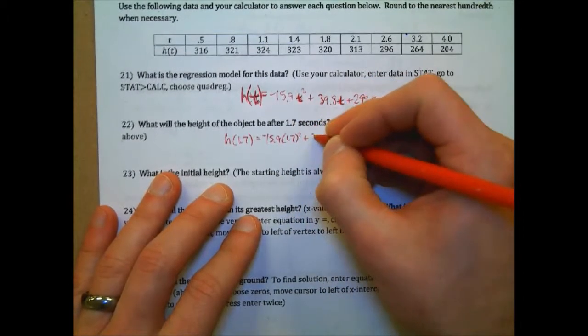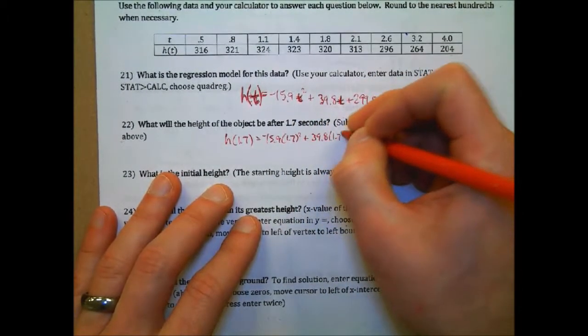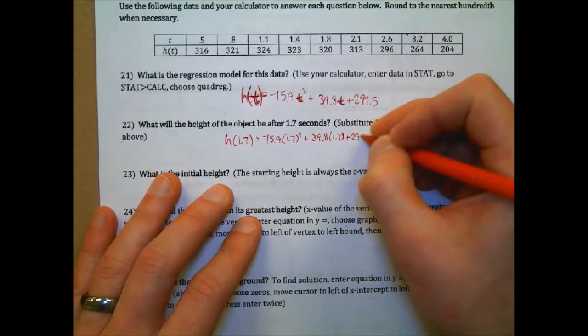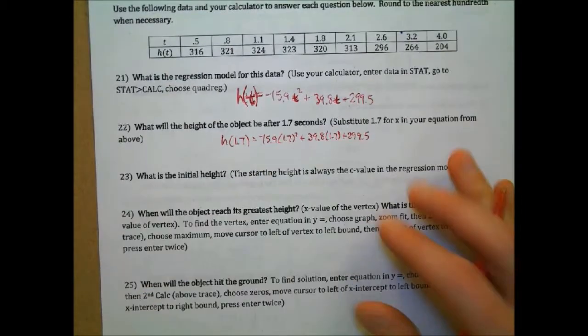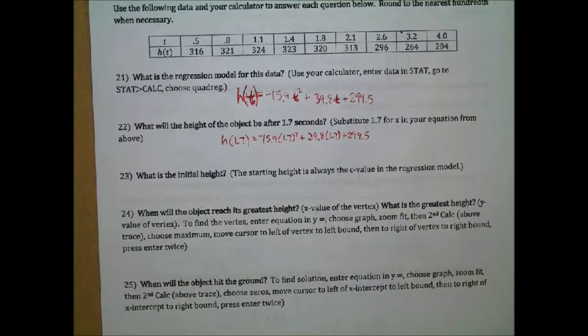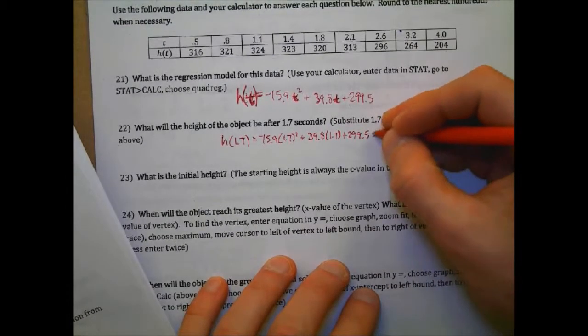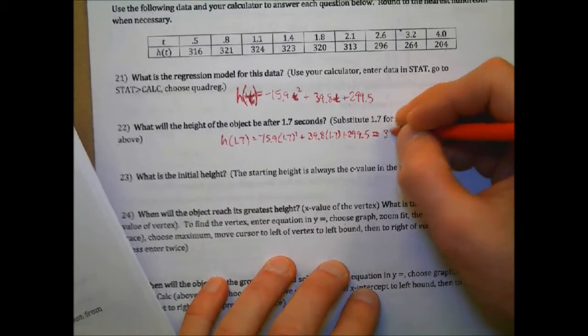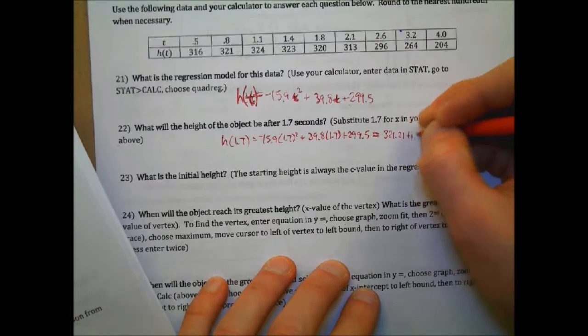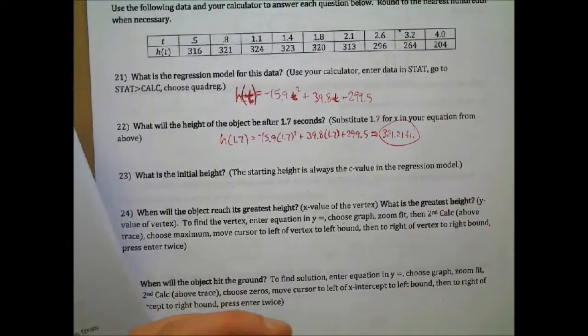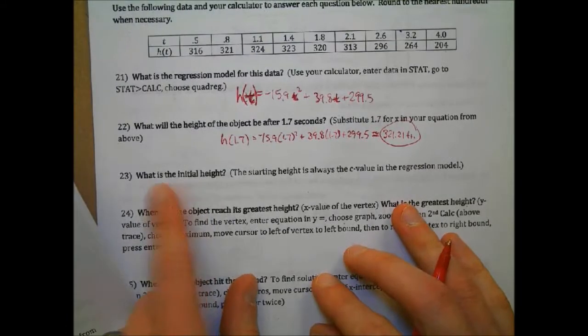Okay. Plug in 1.7 for the t, and you get an answer. I'm not going to bother doing that right now just because of time. I'm just going to go ahead and give you what the answer is here because we need to make sure we get everything else in. So, it's approximately 321.21 feet.